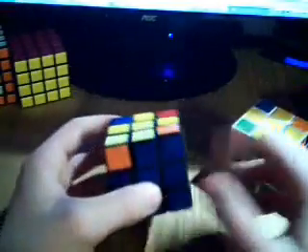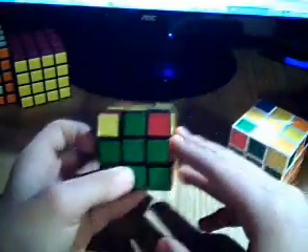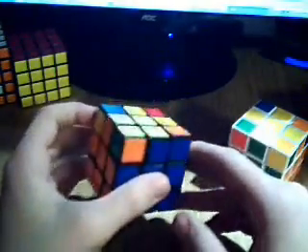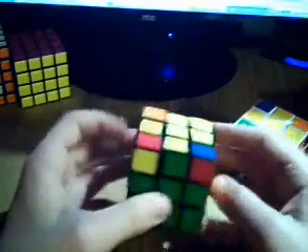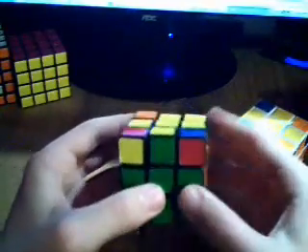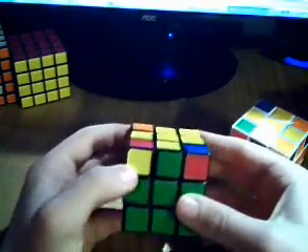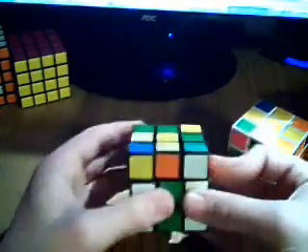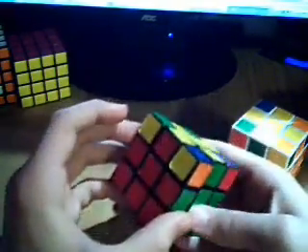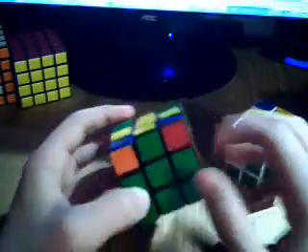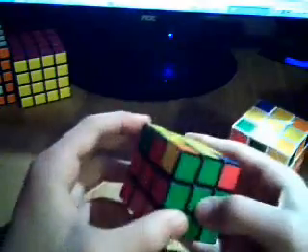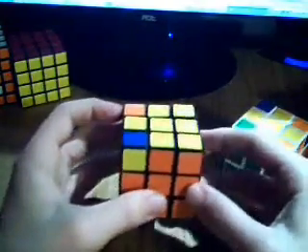So if you get this case, for example, where none of these corners are in their correct spot, just pick any corner and do that algorithm I just said until one goes. You'll never have to do it more than twice, though. So let's see here. Nope. So you have to do it again. There we go. Here's one in the correct spot, and it is flipped the correct way.